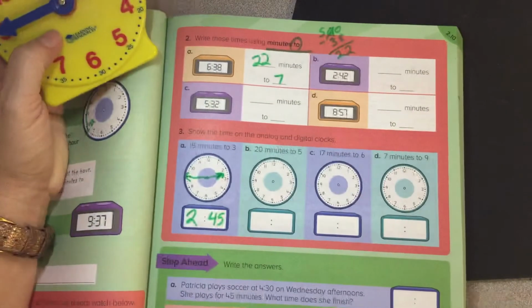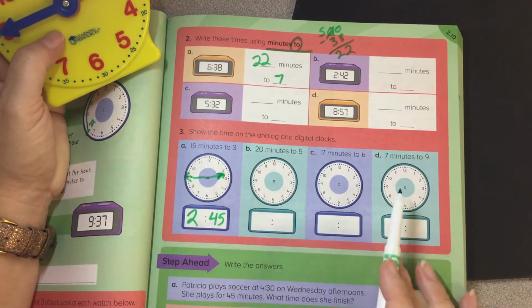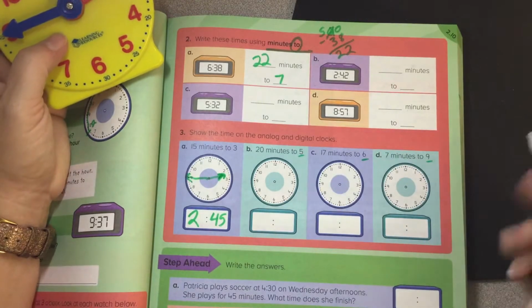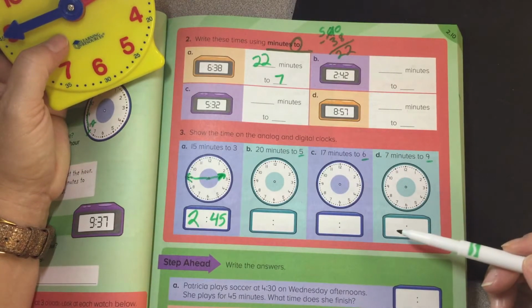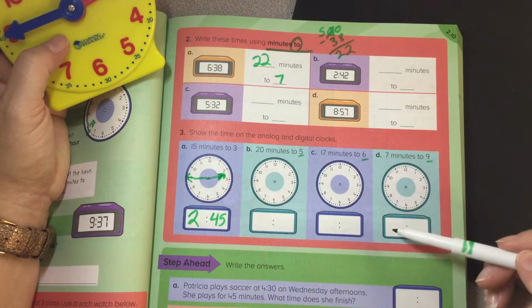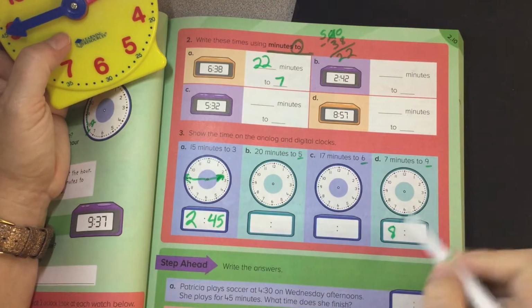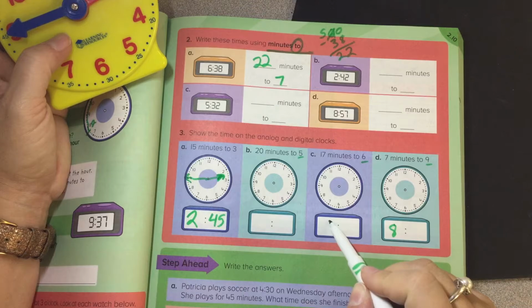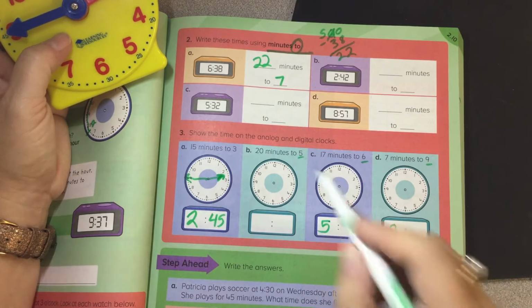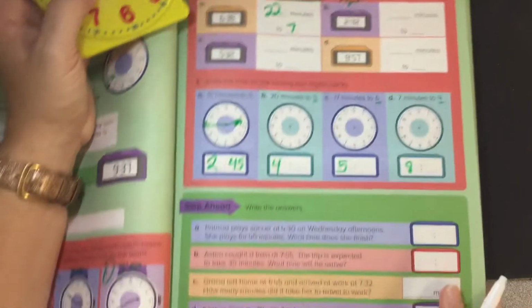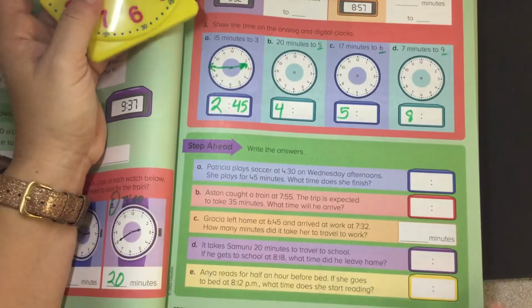Questions on these? So these are all 2. So this is the hour. We're getting 2. So that means it's not going to be 9. It's going to be 2. What? 10. It's not going to be 9. It's going to be what? 8. We're trying to get to 9. It's not going to be 6. It's going to be 5. It's not going to be 5. It's going to be 4. Step ahead. Write the answers.